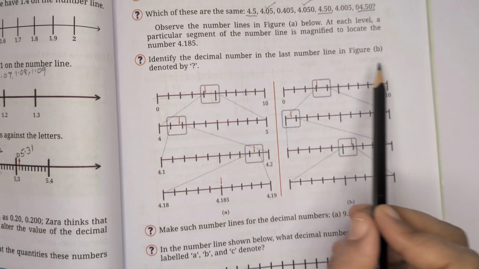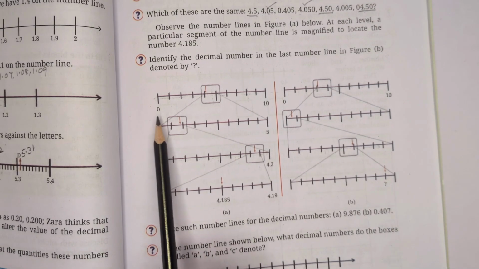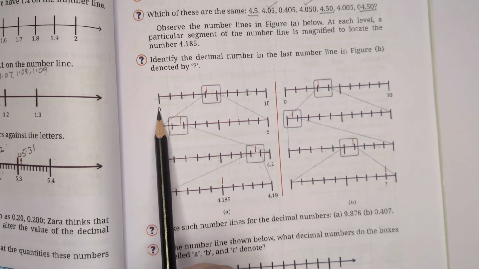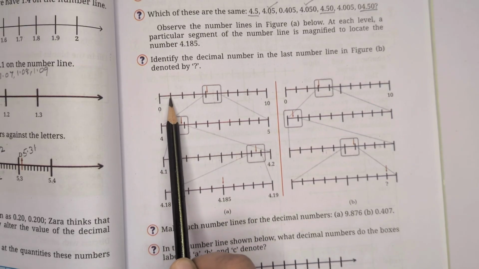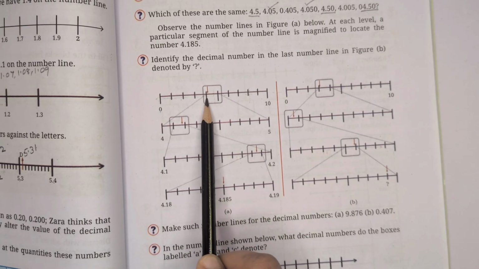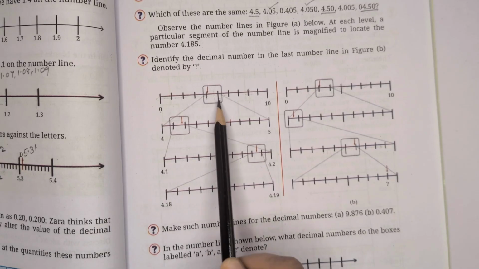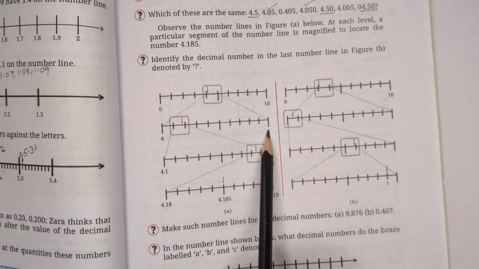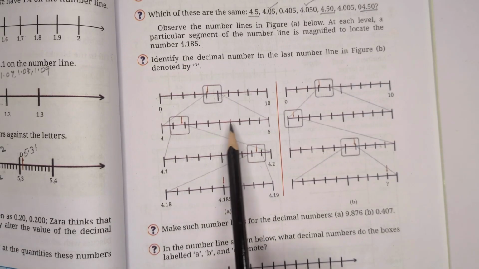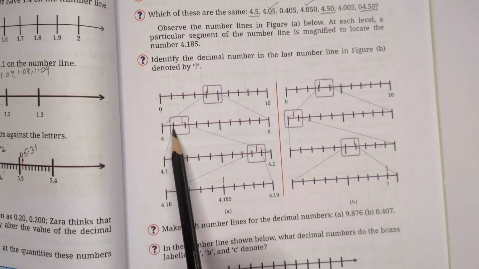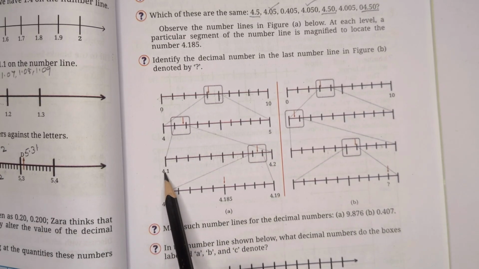Identify the decimal number in the last number line in figure B denoted by question mark. Before that we can look at this figure. This number lies in between 0 and 10. And here it is coming 1, 2, 3, 4 and 5. This line representing 4, this one representing 5. And again that dividing into 10 equal parts. So the first one it will come 4.1, 4.2 like that way. So this we can write as 4.1.